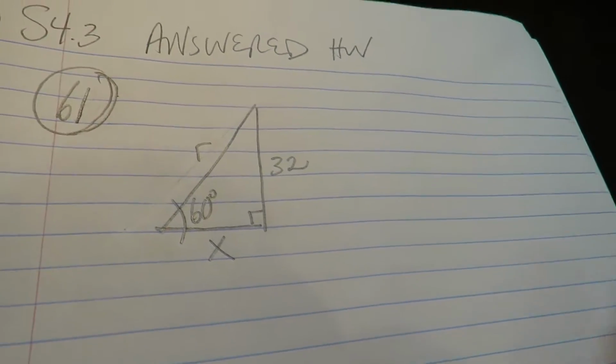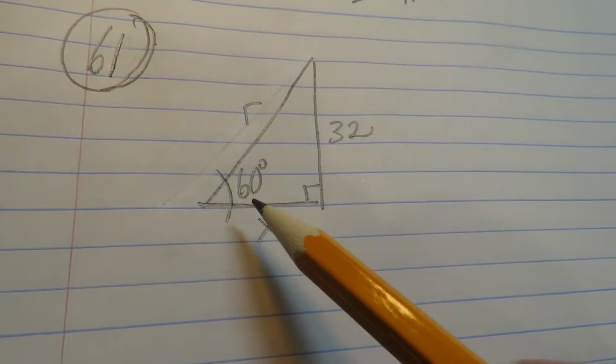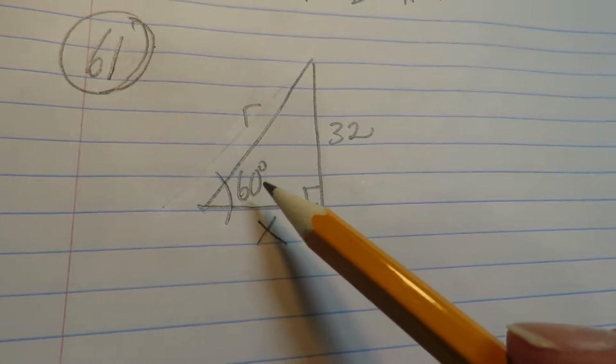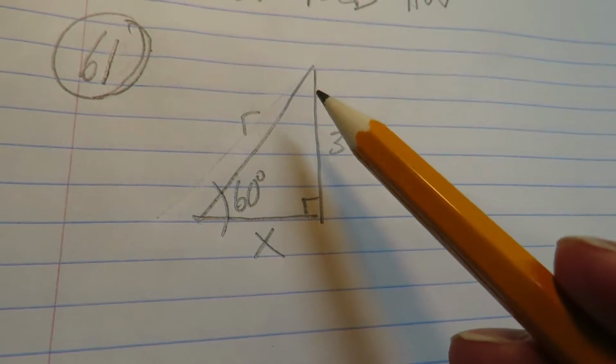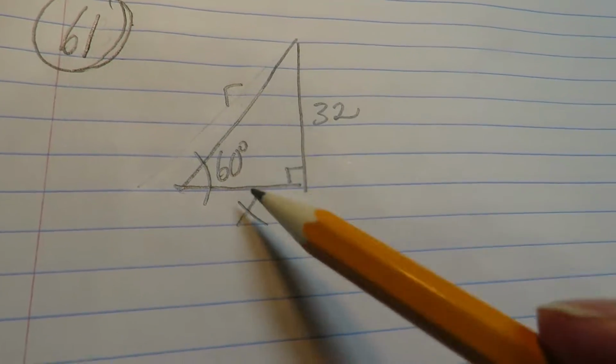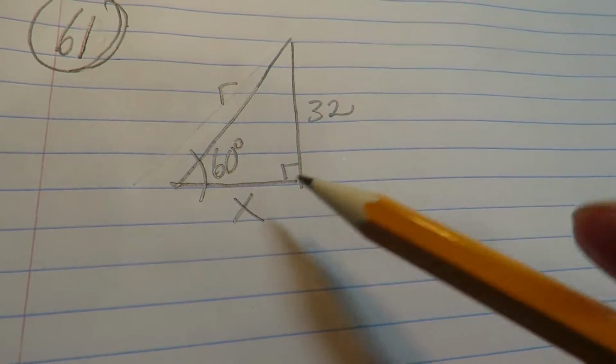Okay, gang, on this one we're going to find R and X. So we know the values for 60, right? Any of the standard angles that are 30, 45, 60, quadrantal, we have that memorized. So as I do this, you'll see that this is not a calculator problem.